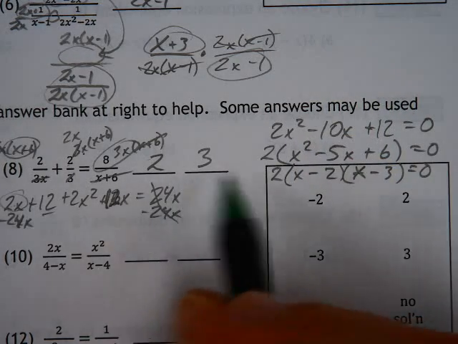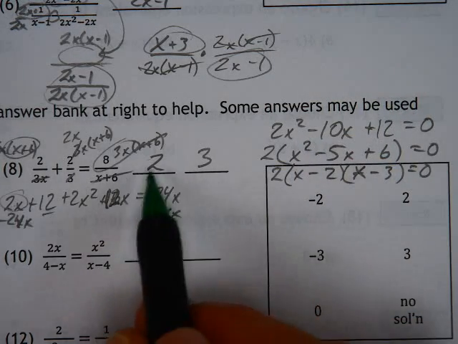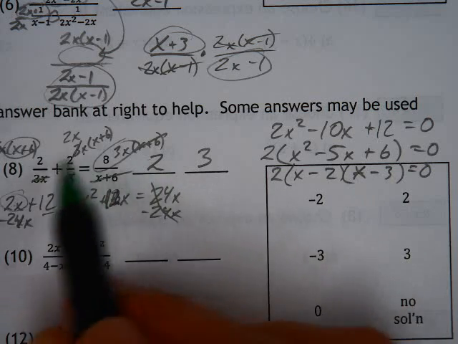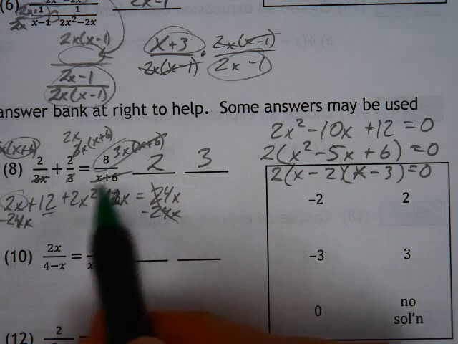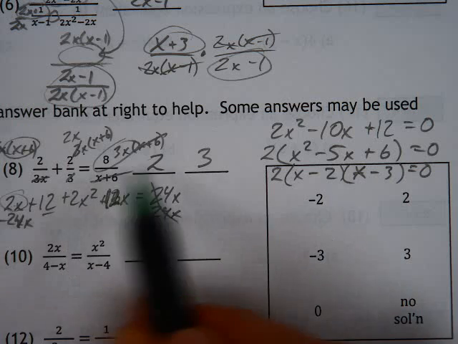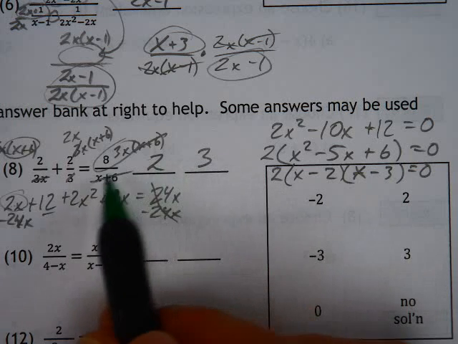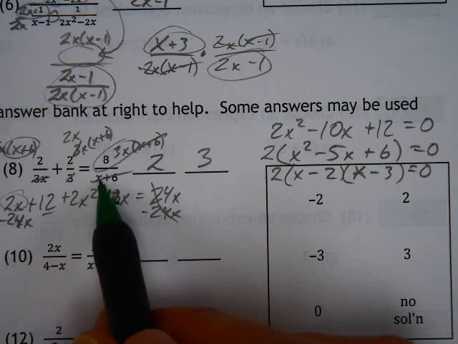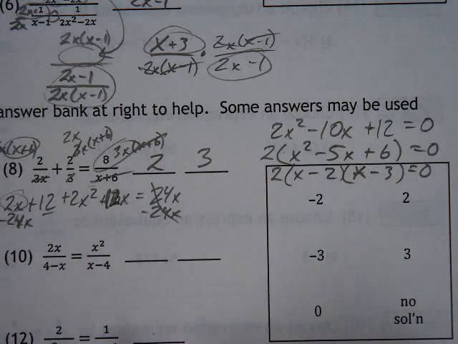One thing I would just make sure you take a look at, you've got solutions where x is in the denominator of a fraction. You've got to at least take a look to see if you plug those in, does that give you 0 in your denominator? And it doesn't in either of these cases. So far, those are the solutions.